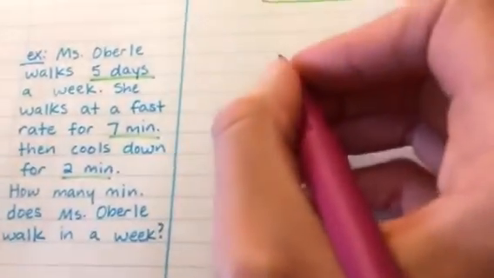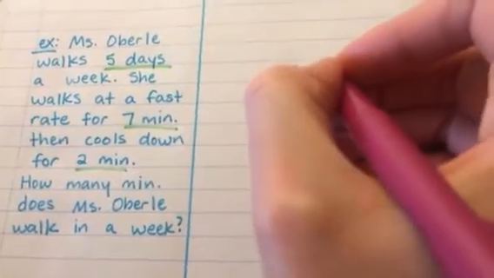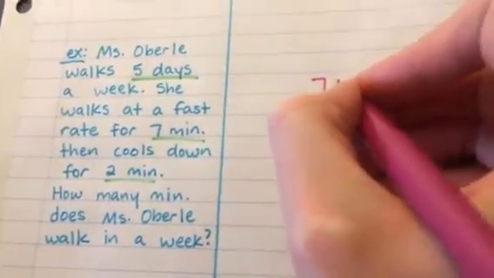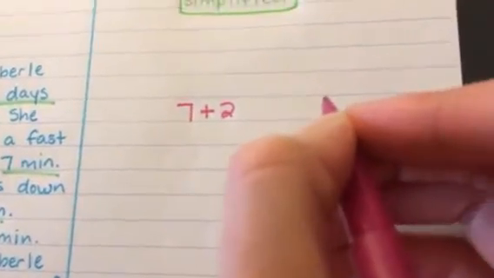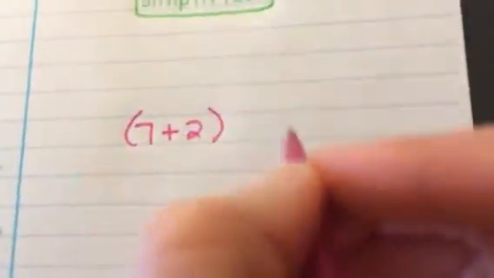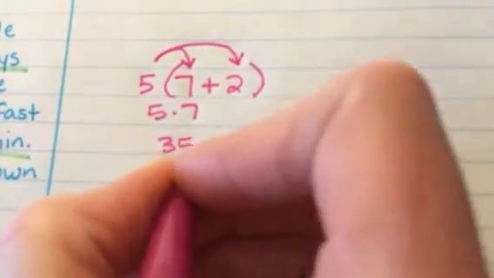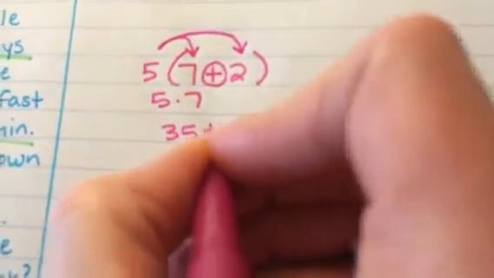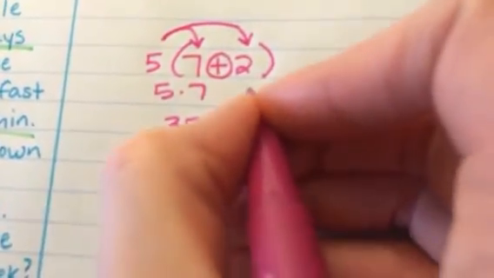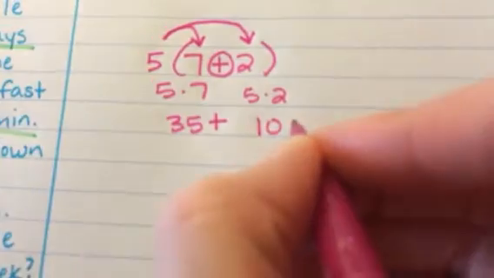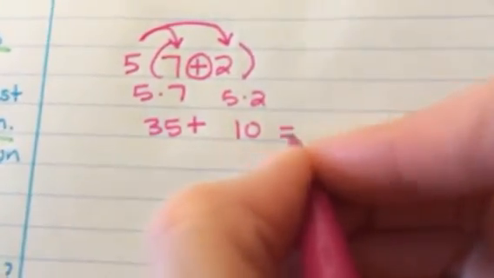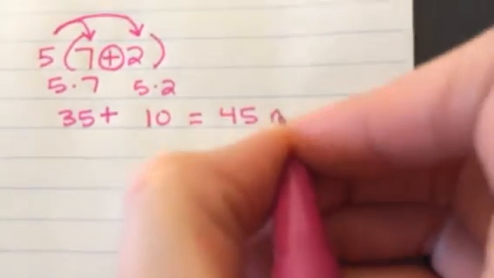Well, I know that each walk has a 7-minute fast segment plus a 2-minute cool down segment. So I'm going to find that answer, and she walks 5 days each week. So I'm going to come in and I'm going to distribute. 5 times 7 is 35. Our plus comes right down. 5 times 2 is 10. So we have 45 minutes each week.